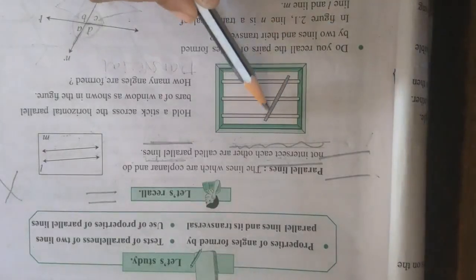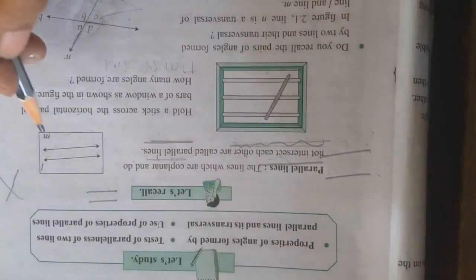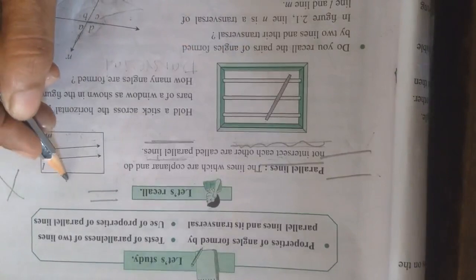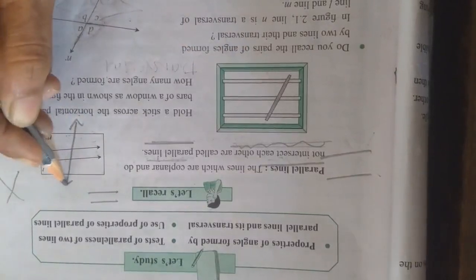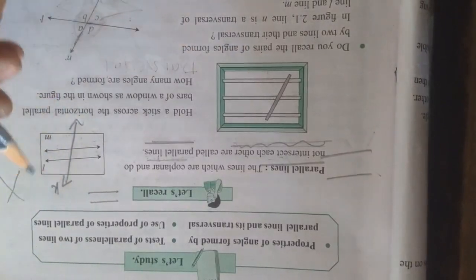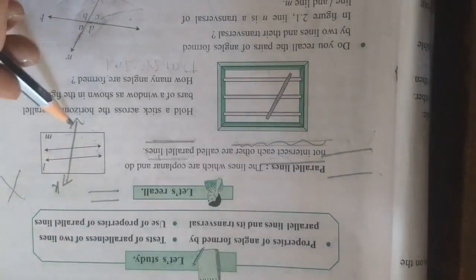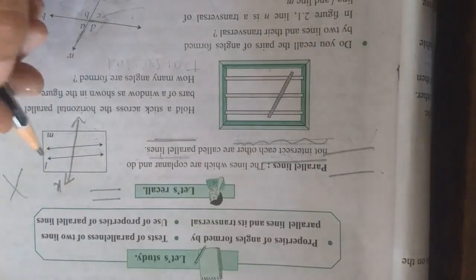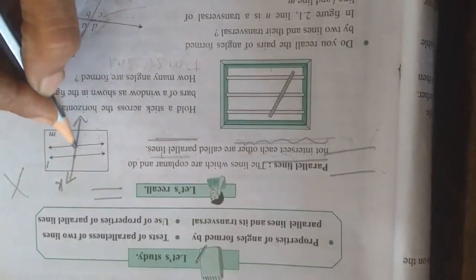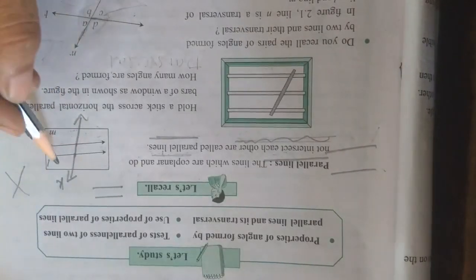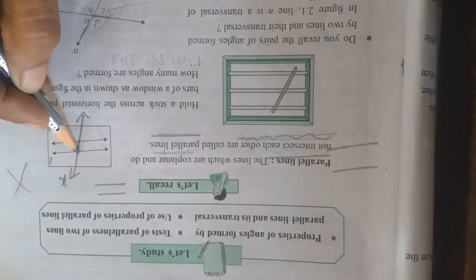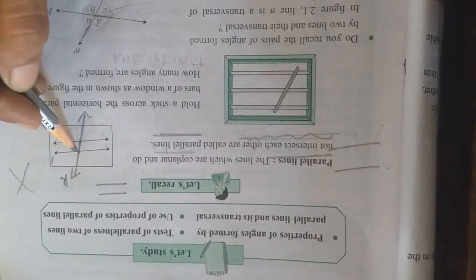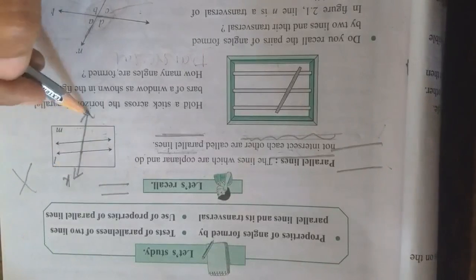Now what is meant by transversal? See, if these two are parallel lines and I am taking here any transversal, suppose K, the name of the line is K. Now what is meant by transversal? A line which intersects the two lines in two distinct points. Distinct means two different points. As you can see, this line is intersecting here and here, two distinct points. So such a type of line is called a transversal.